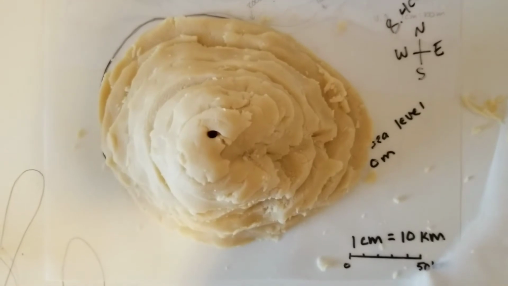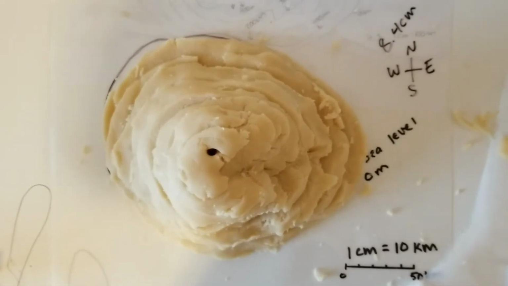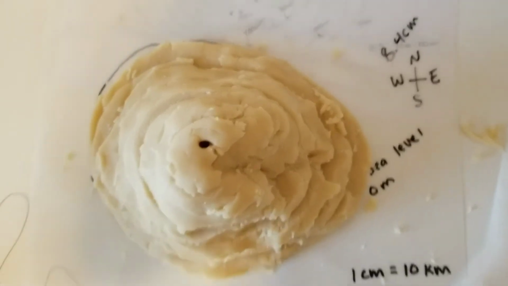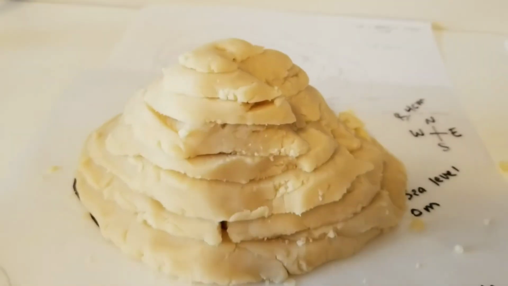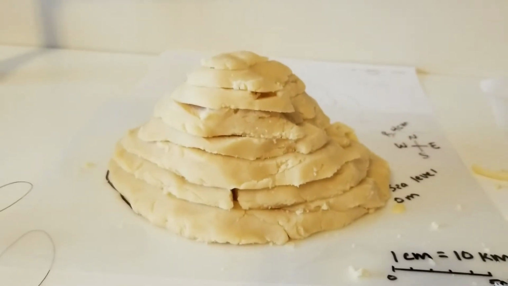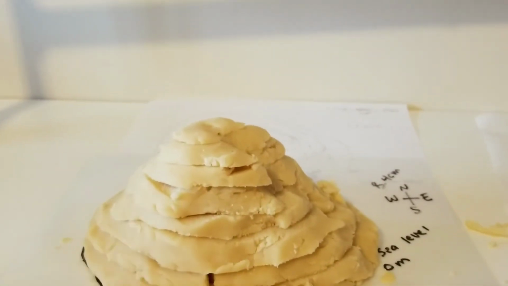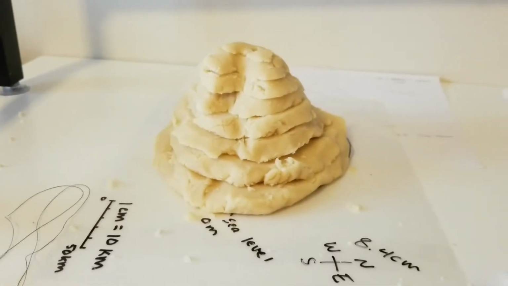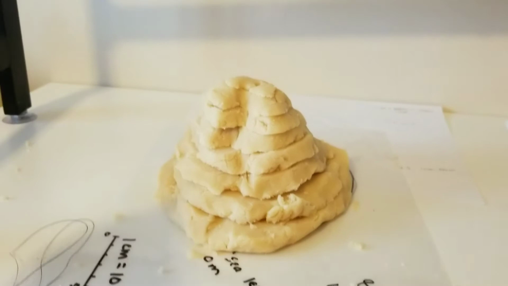Quick tour of our mountain. Here is our top view, our aerial view of the mountain. You can see all those little slices I made. And you can see the base of those. Each of those would be a contour line. So here is our mountain from the side. That would be from the south side. And then here is our east side view to our river.